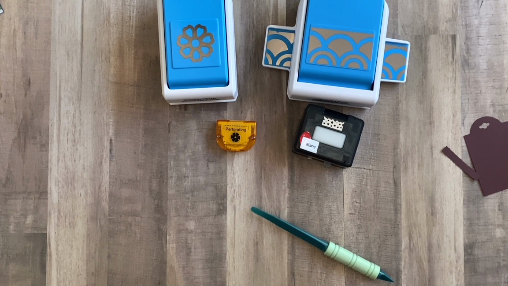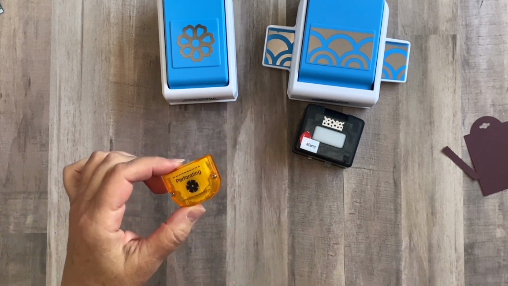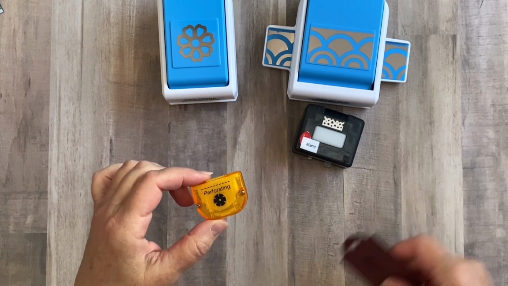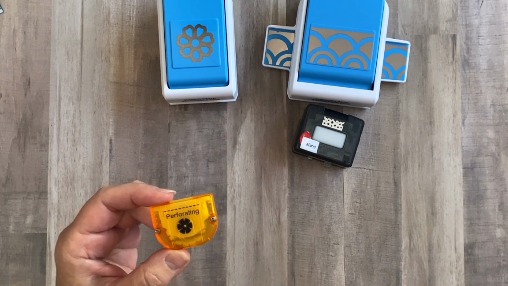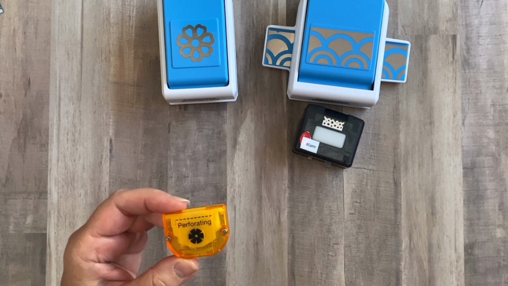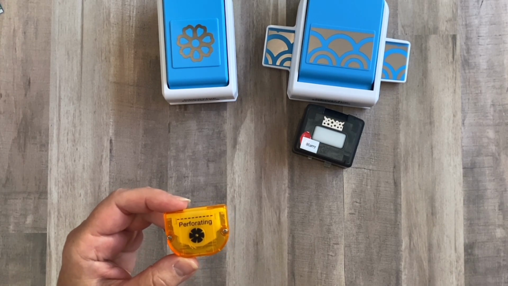So that's what I'm going to do with the perforating blade. I'm going to bring it in with a little bit of stitching element along a couple of photo mats and a couple other places in my layout that I will talk about when we get to it.